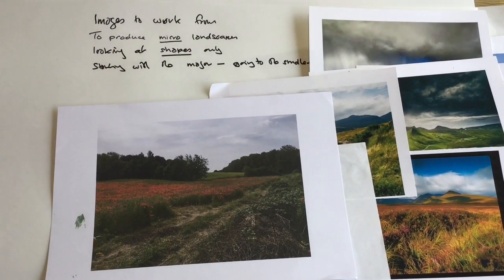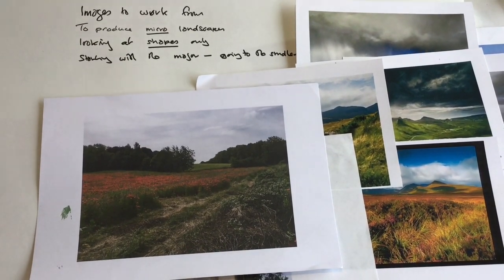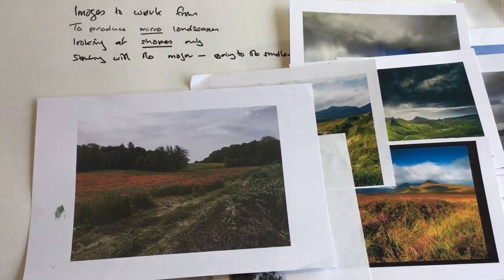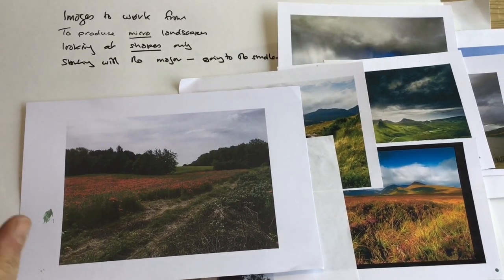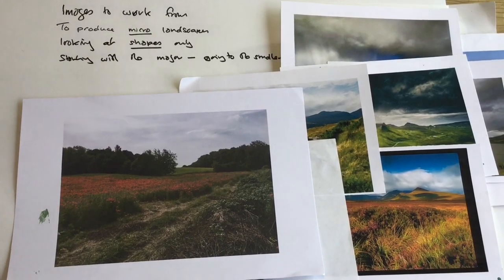As I said to you, if you can get loads of images, the more the merrier, the more you can play with. Now what we want to produce from these is what I call micro landscapes, tiny little landscape versions of each of these, and I'll show you one in a minute. I'll just choose one of these randomly.